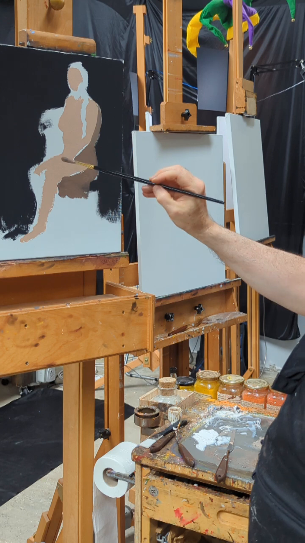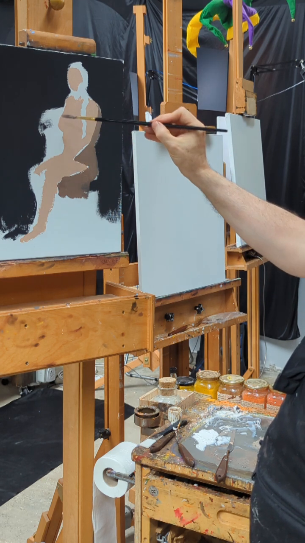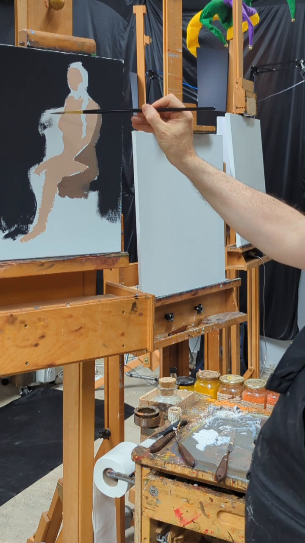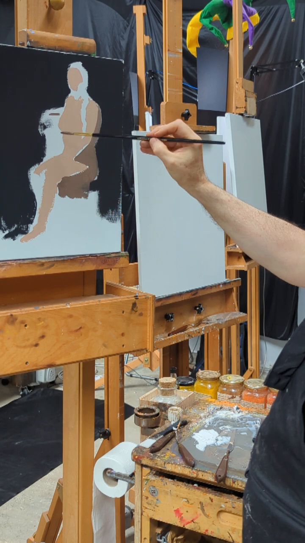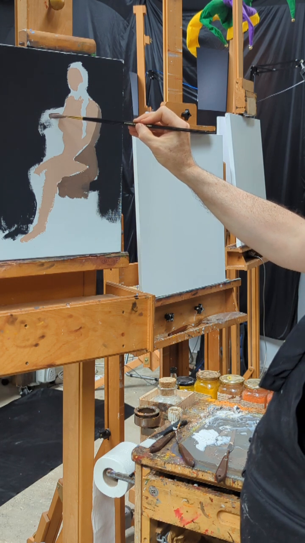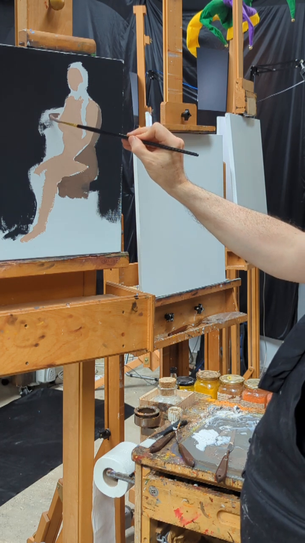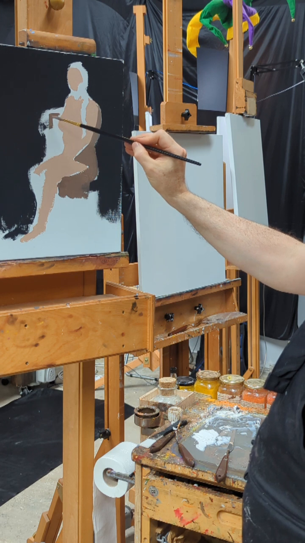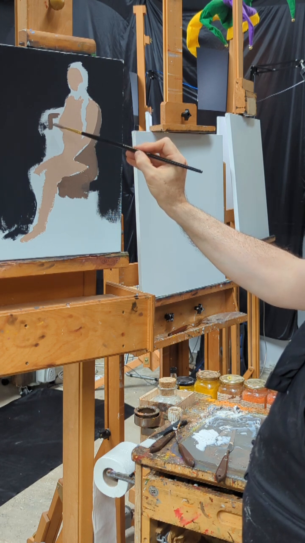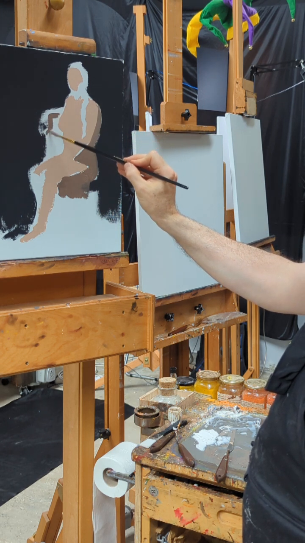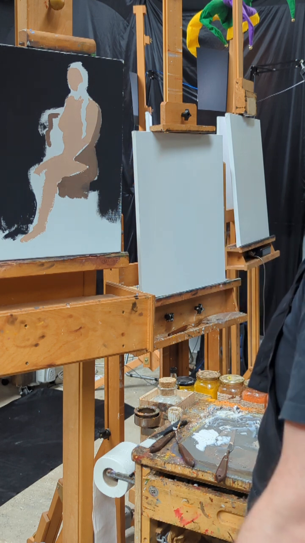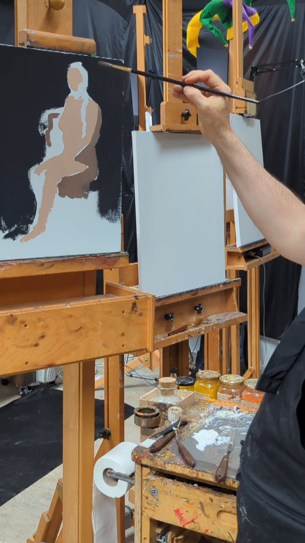And I'm wondering whether to go and use it for the grey around here. Could do that. It would simplify.